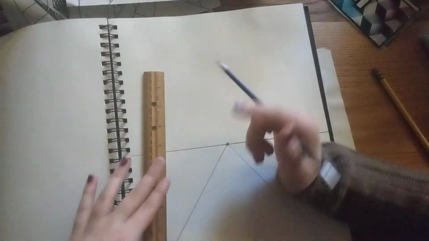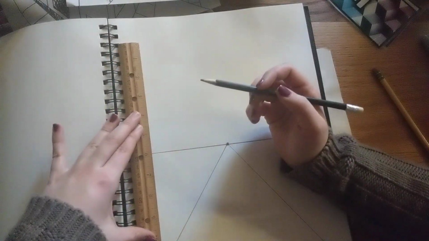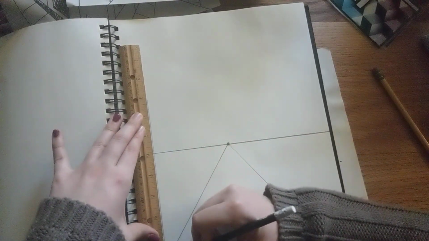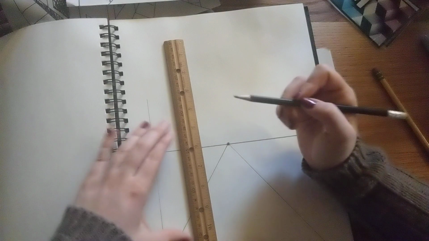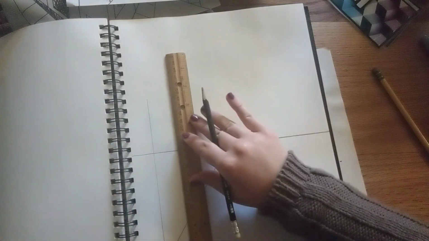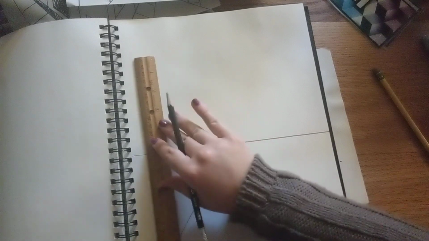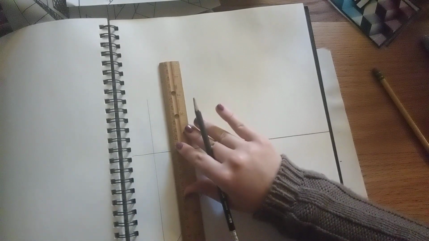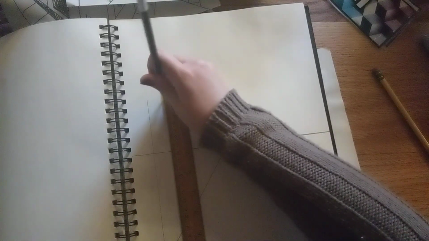So I'm going to draw one over here. I'm going to draw a straight line up and down, as tall as I want my building to be, touching the street. I'm going to do another one, maybe right here. And I want them pretty even.